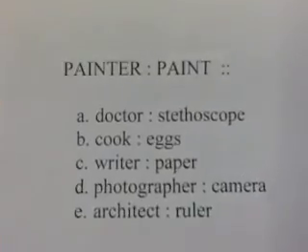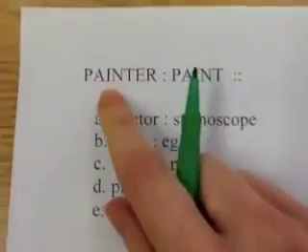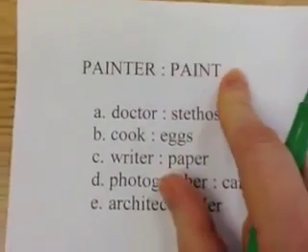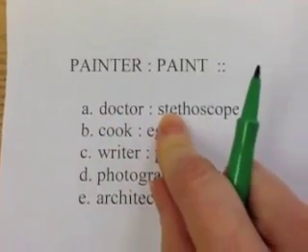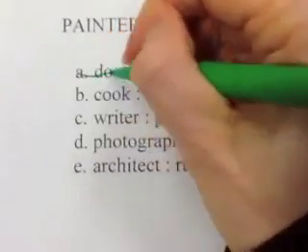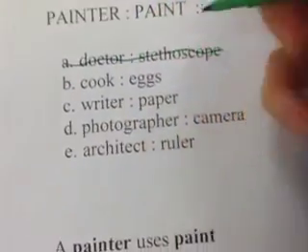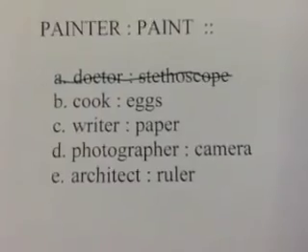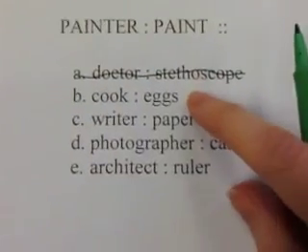A painter uses paint to create. Maybe adding that element that they're using it to create will help me to eliminate some of these. Let's go back and look. A painter uses paint to create. A doctor uses a stethoscope to create. Nope, that does not work. A doctor uses a stethoscope as an instrument to help to treat patients, but they do not create with a stethoscope.